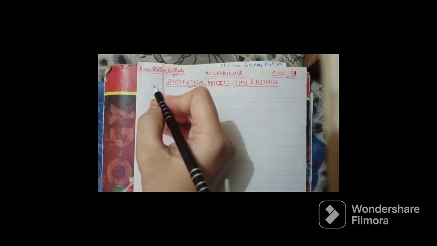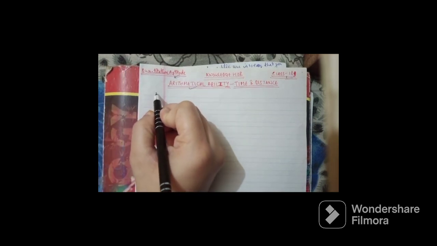So the first question: a train running at 7 by 11 of its own speed reached a place in 22 hours. How much time could be saved if the train would have run at its own speed? Options were 7 hours, 8 hours, 14 hours and 16 hours. So we go for the same. Here we go for the 55th question.